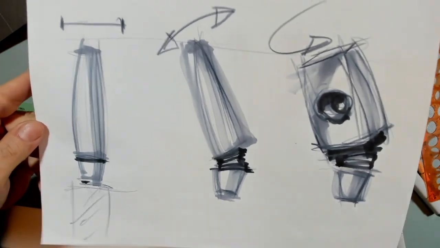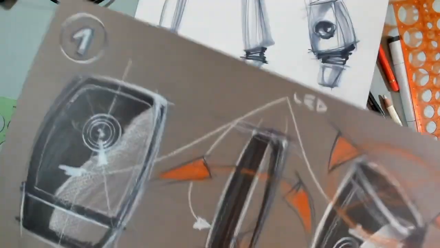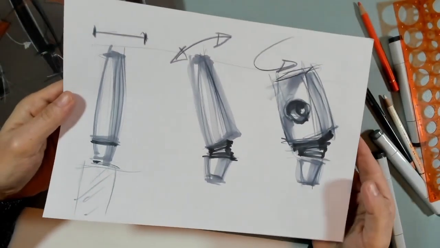You see? You can also do them that way. You don't have to go on color paper all the time like that. You can do this at the end. But you can start sketching like this.